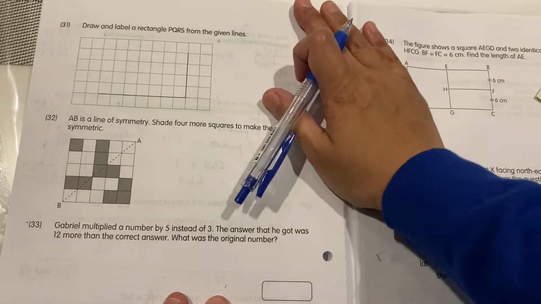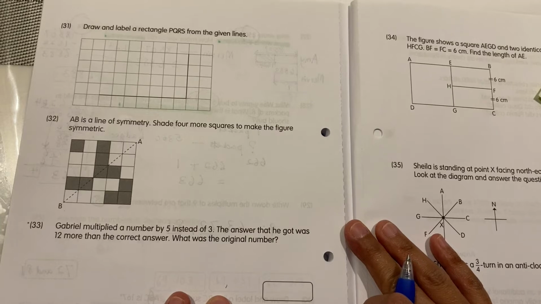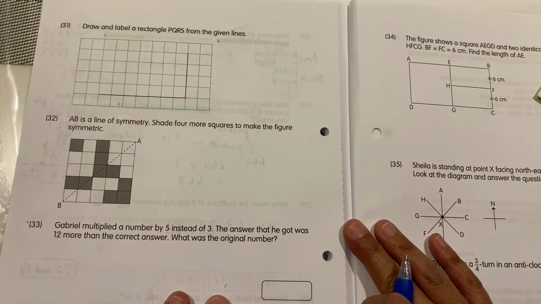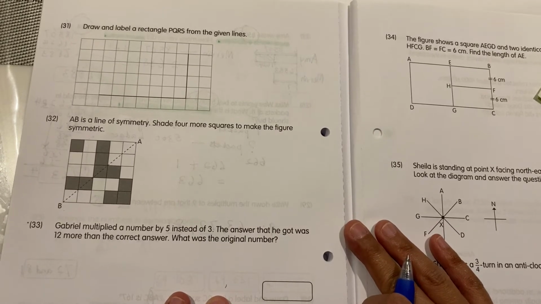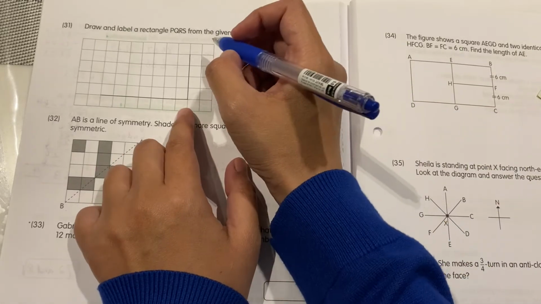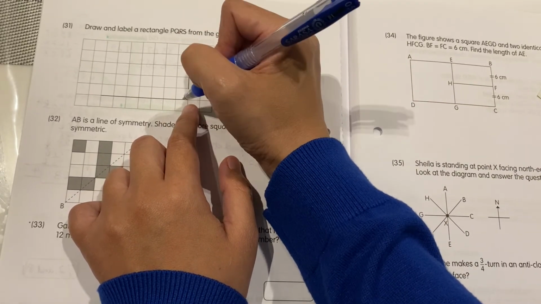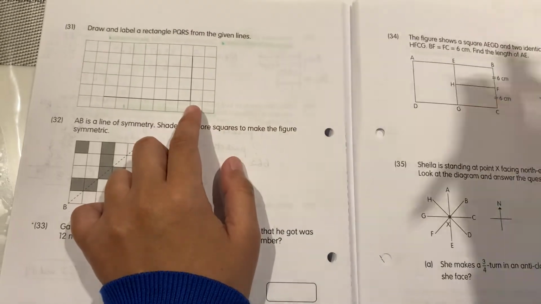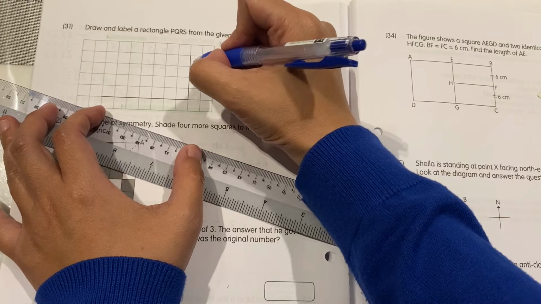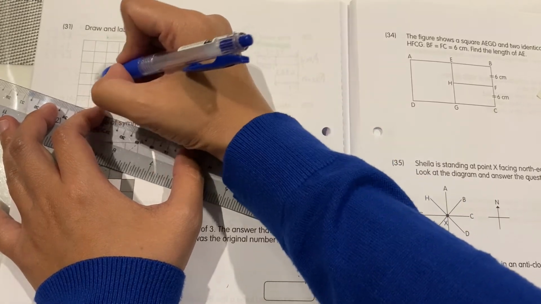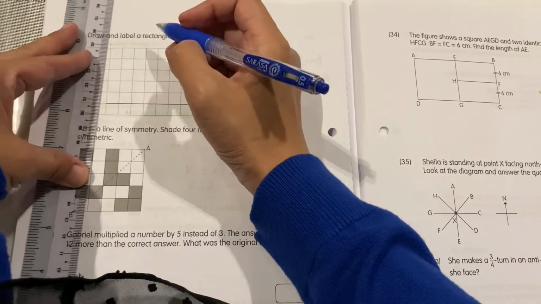Next, number 31. Draw and label a rectangle PQRS from the given lines. Okay, so here I have PQRS. So I'll do this. Okay, so count 1, 2, 3, 4. 1, 2, 3, 4. So that means from here to here.